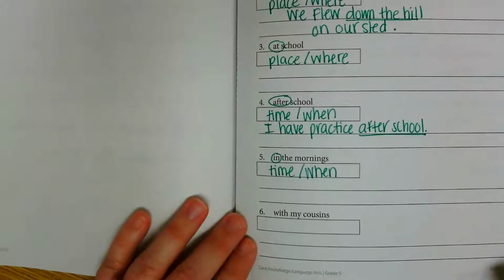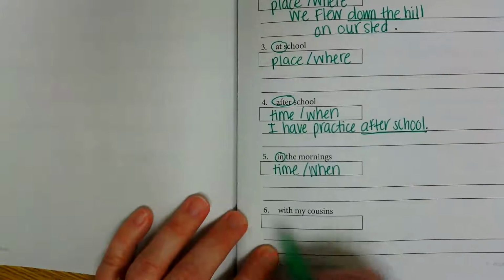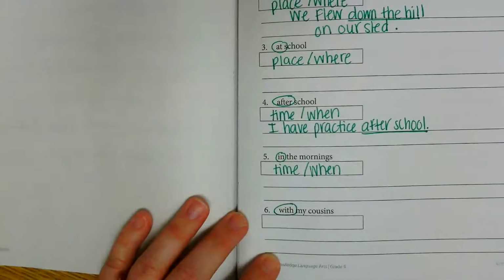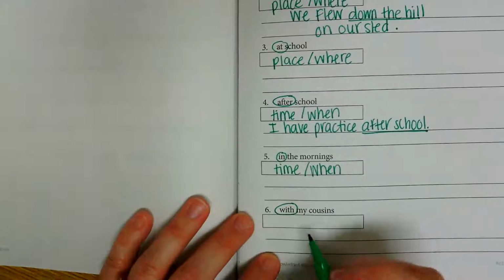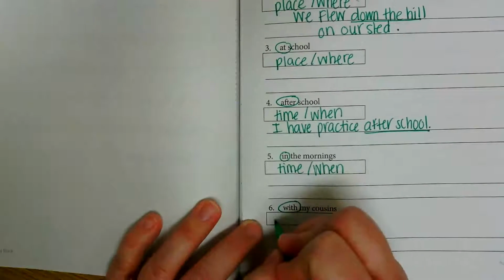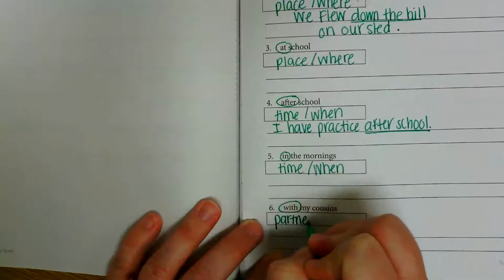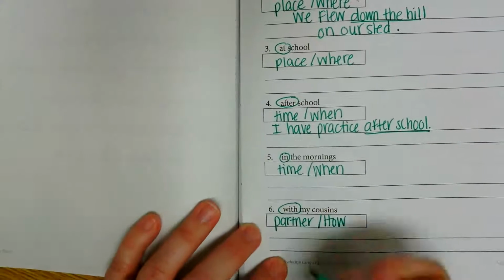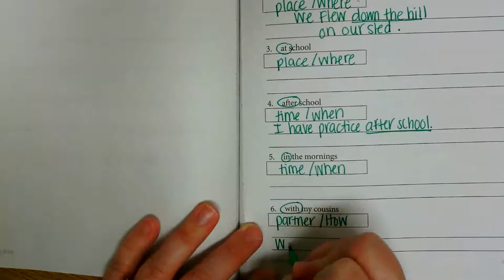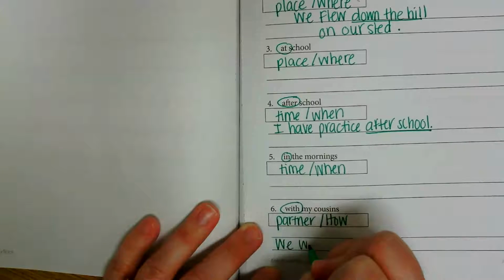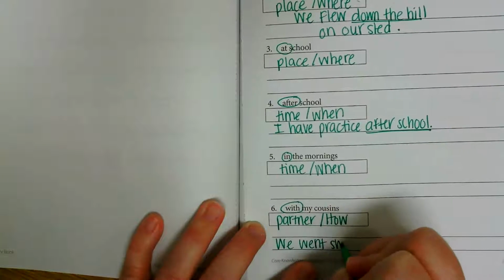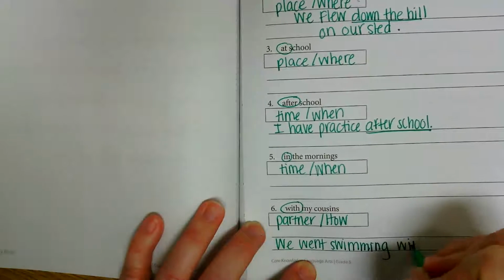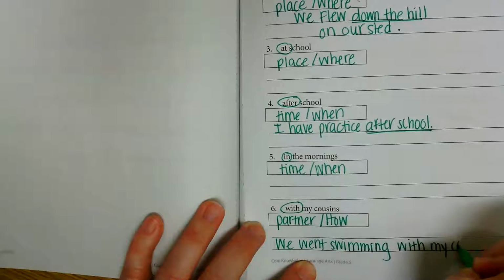Now this last one we see here, with my cousins. So with my cousins is our prepositional phrase. We're going to circle the preposition, the first word of the phrase. Now this one actually tells us partner or how. So you may see it in a sentence like this. We went swimming with my cousins.